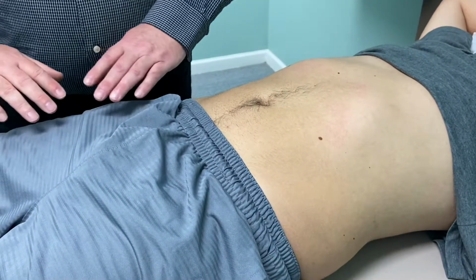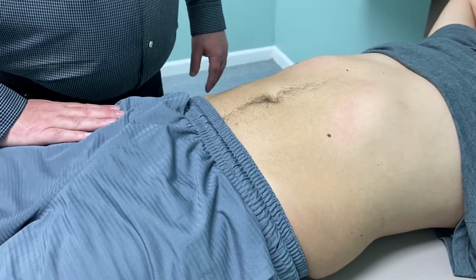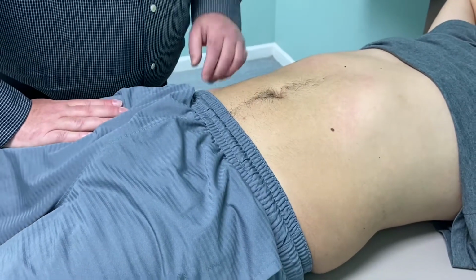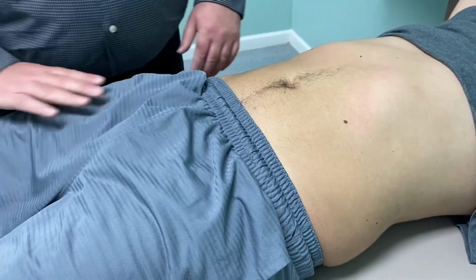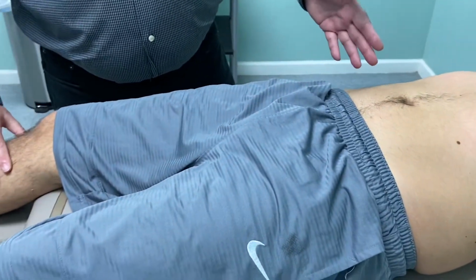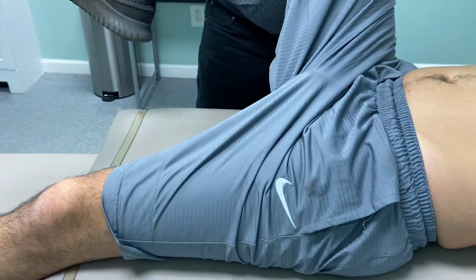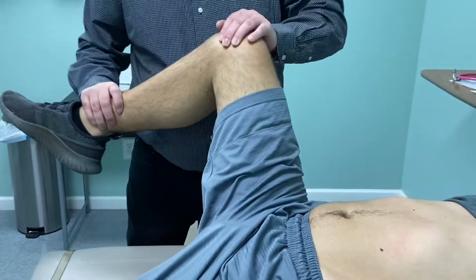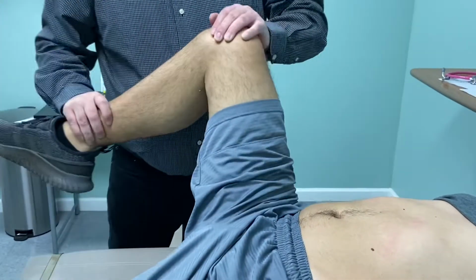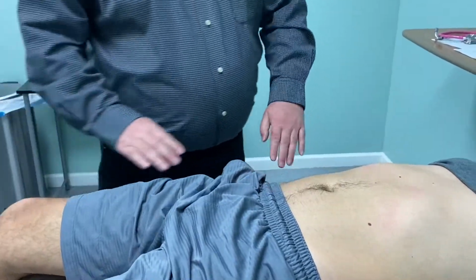Iliopsoas muscle test. So you're going to push up with your thigh, and I'm pushing down here, and if that increases the pain, that's iliopsoas muscle positive for peritonitis. And then the obturator sign, I'm going to take it flexing up to 90 degrees here, and then internally and externally rotate that hip, and that'll create irritation in that right lower quadrant as well.